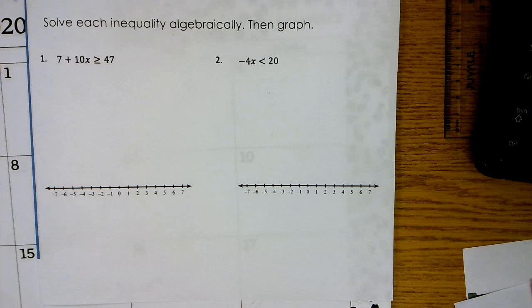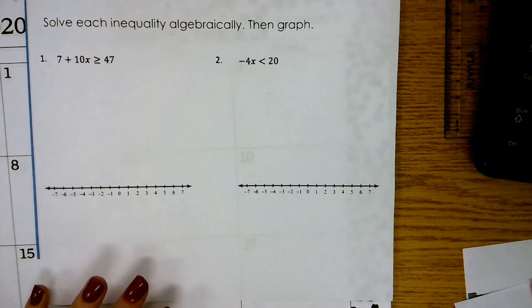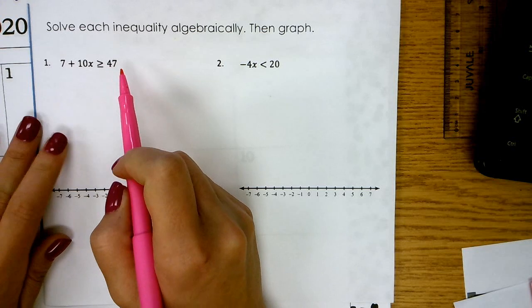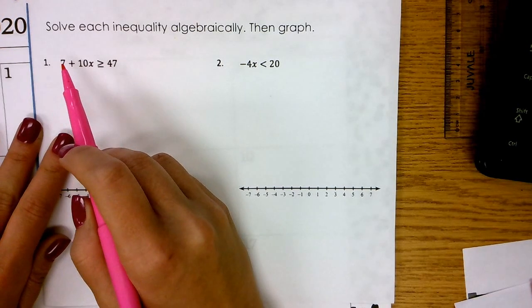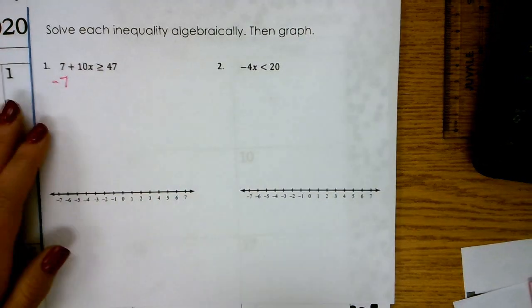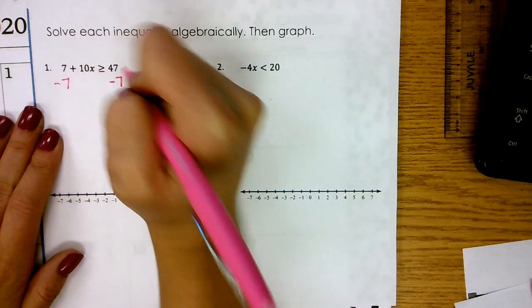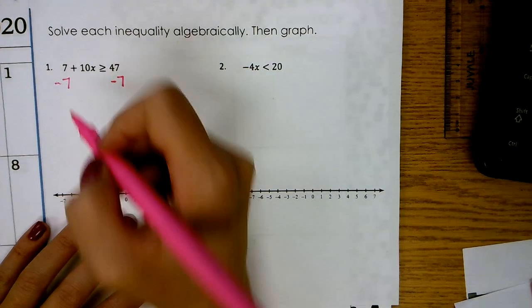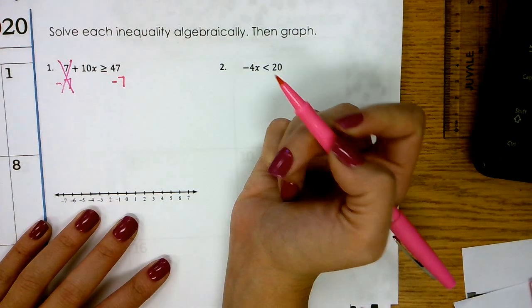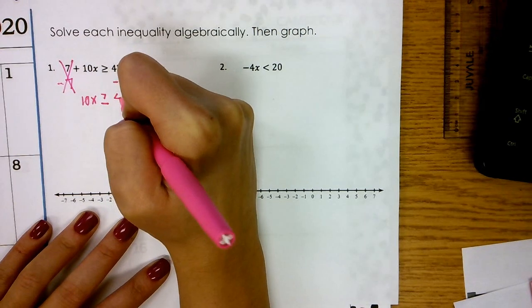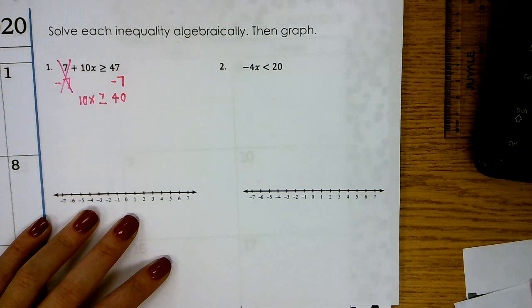So you want to solve this just like an equation. You want to get x on one side of the inequality symbol by itself. So here, 7 plus 10x is greater than or equal to 47. The first thing we want to do is take the 7 and move it to the other side. It's a positive 7, so we subtract 7 from both sides of the inequality symbol. When we do that, these 7's cancel out. So we have 10x is greater than or equal to 40, because 47 minus 7 is 40.